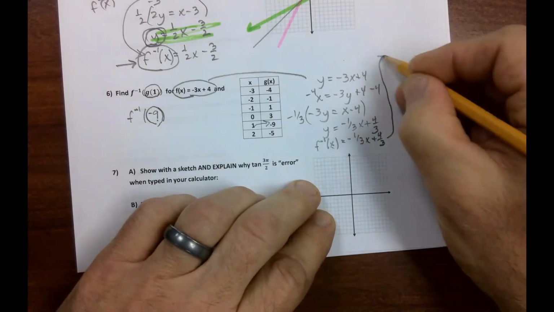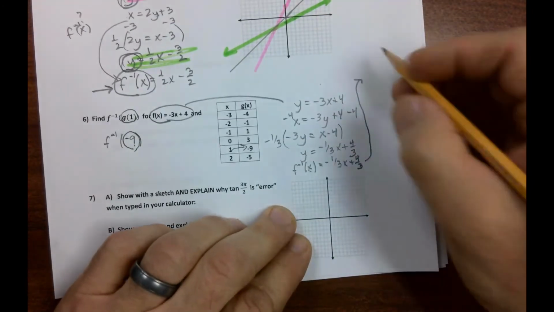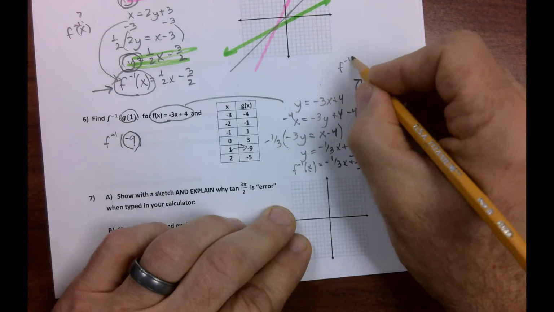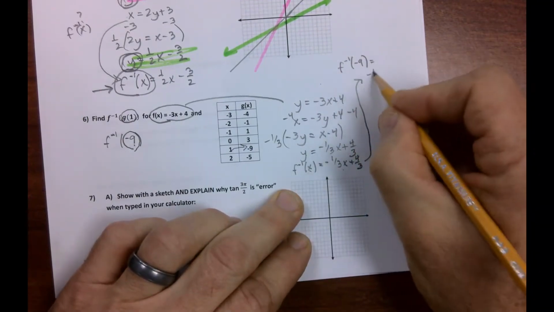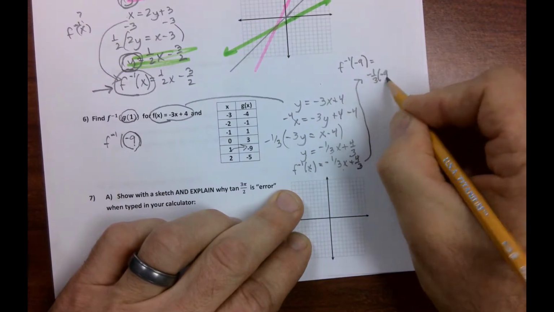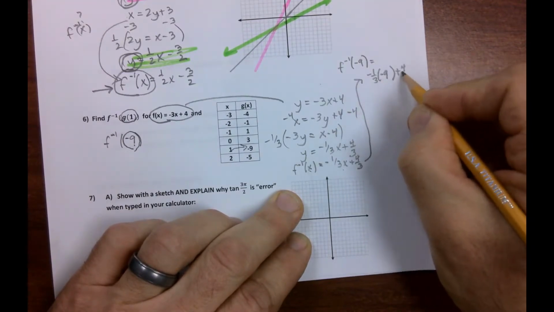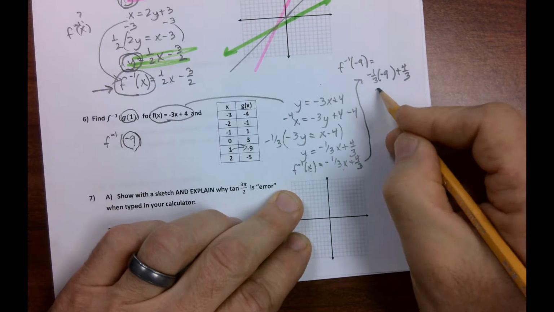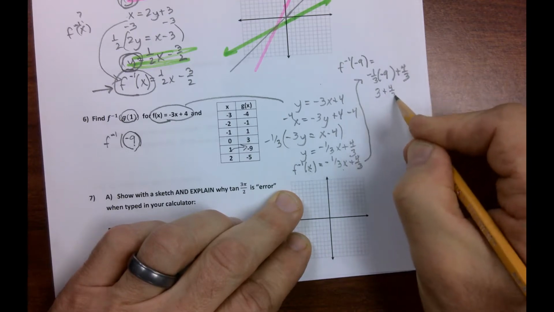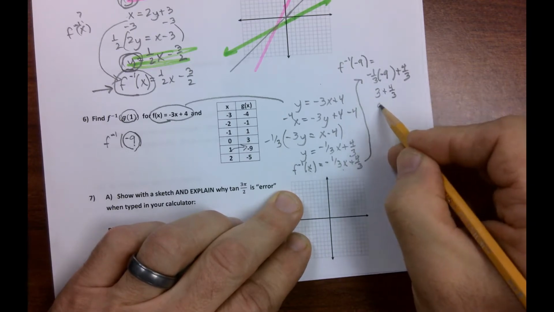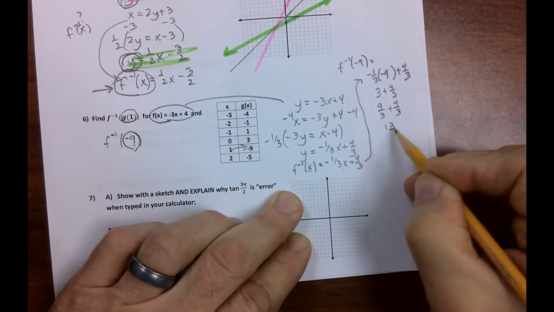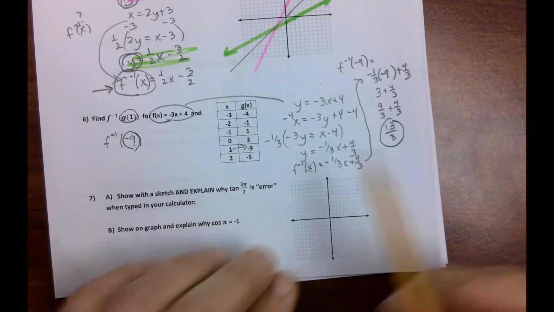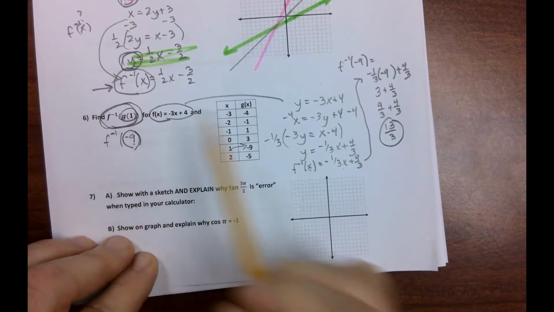So this is literally telling us if we plug it in here, we get negative 1/3 times negative 9 plus 4/3. This would be 3 plus 4/3. If we wanted to find common denominators, it'd be 9/3 plus 4/3. 13/3 would be our answer for that problem.